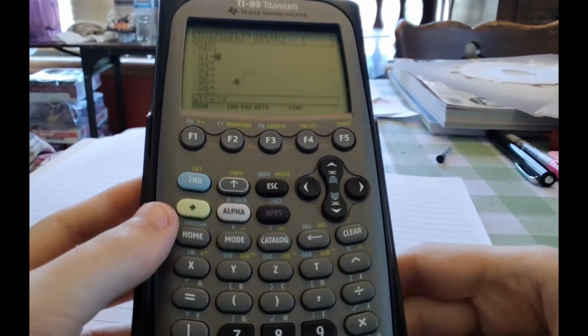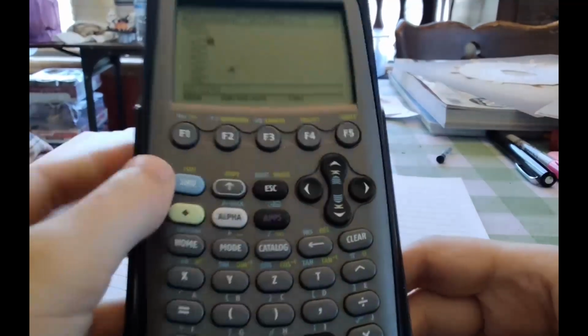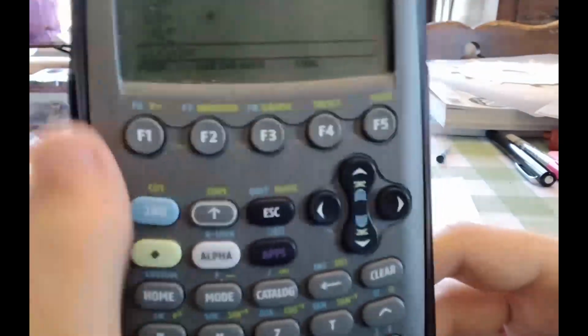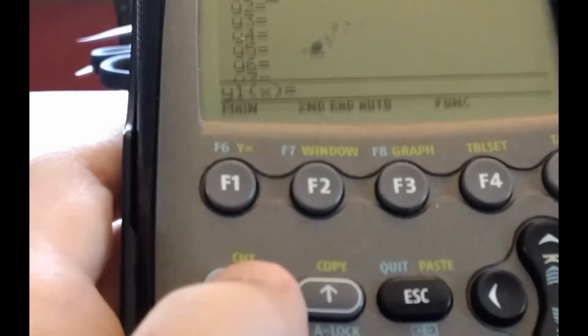So in this case, if you want to hit sine, you want to make sure when you hit the second key, you're going to toggle this variable on the screen that's hard-coded into the operating system.